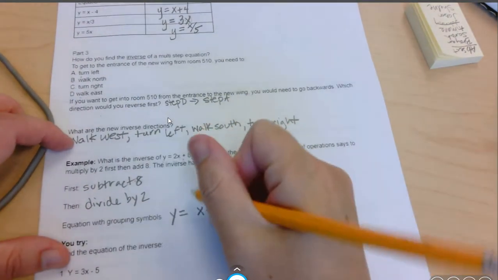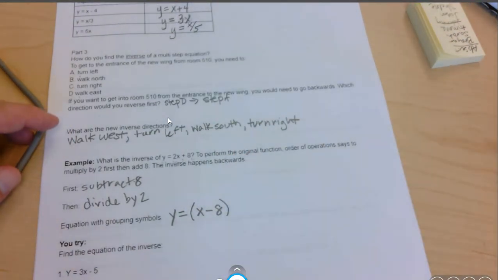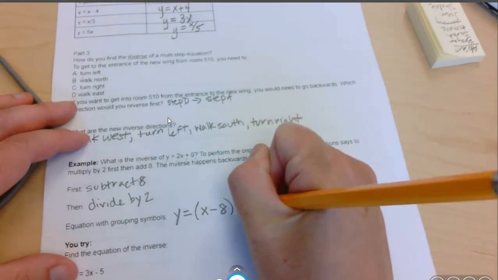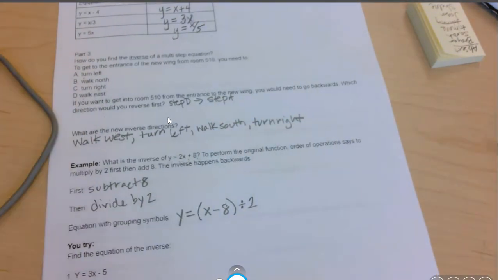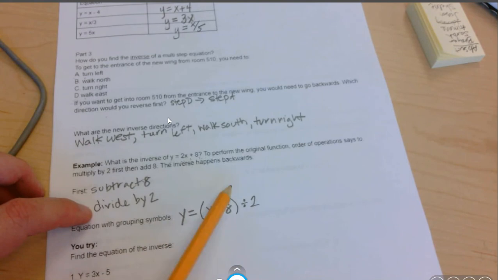And to show that I have to do that first, I'm going to put parentheses around it. And then I'm going to divide by 2. And you can do a division sign like this, or you can do the slash that we were using before. Either one's fine. Or you could even make it a big fraction. All right, so you don't have to always write the words out, but you do want to remember that you have to undo the thing that happens second. You have to undo that first.